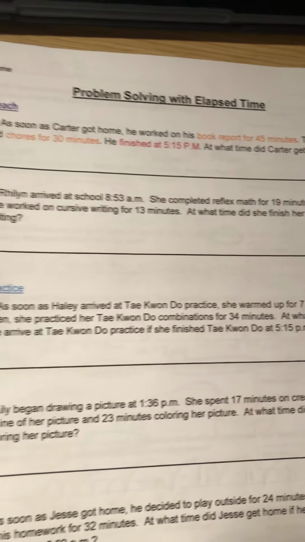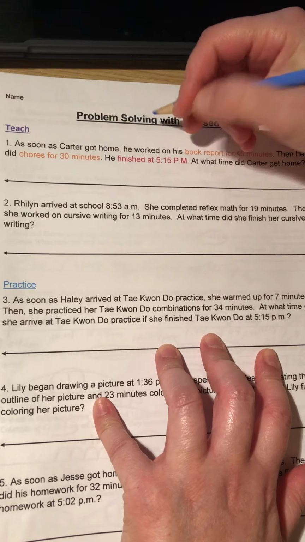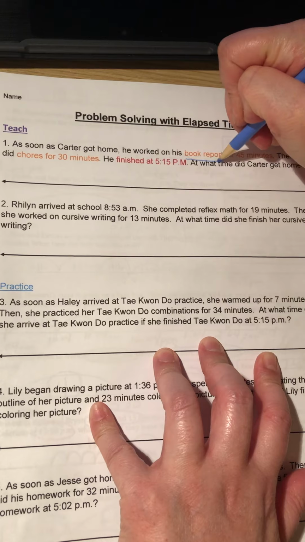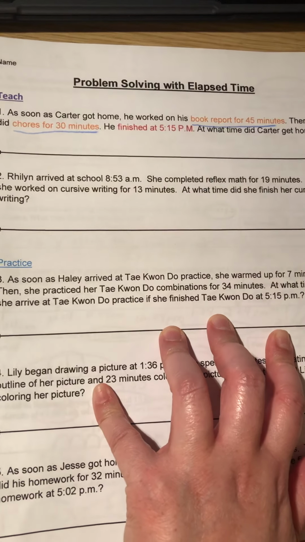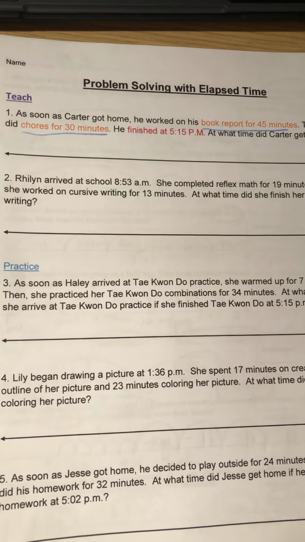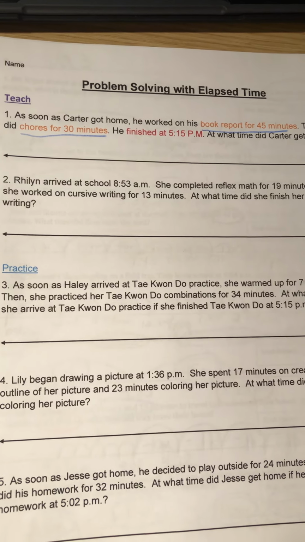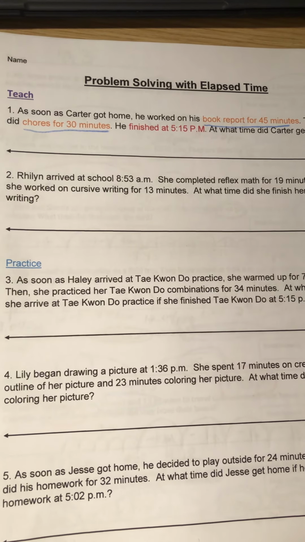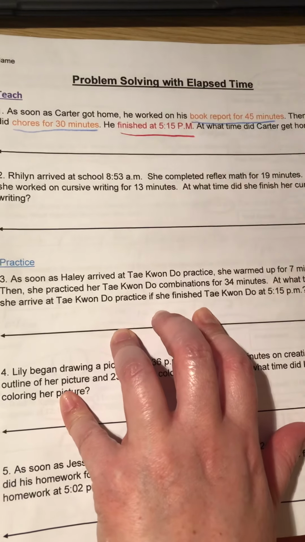So what I'm gathering from this is I have some elapsed time. This was actually supposed to print out in blue. It just didn't. I think my printer is out of blue ink. So we're going to underline that in blue. And then it states that he finished at 5:15 p.m. So I know that I have my ending time.